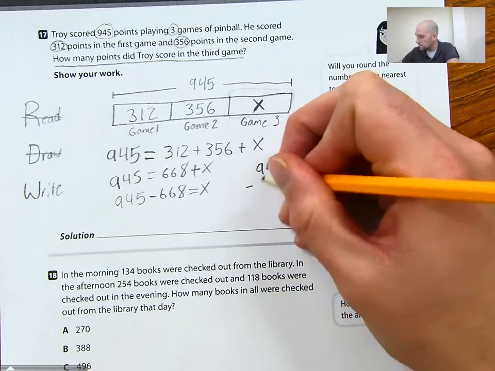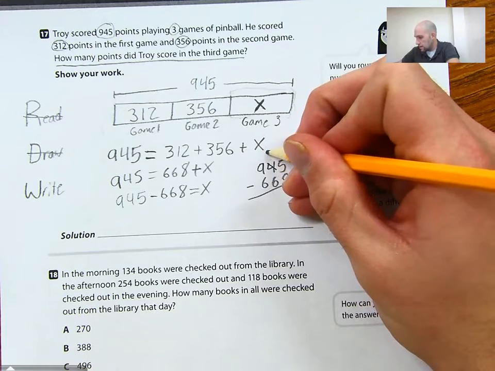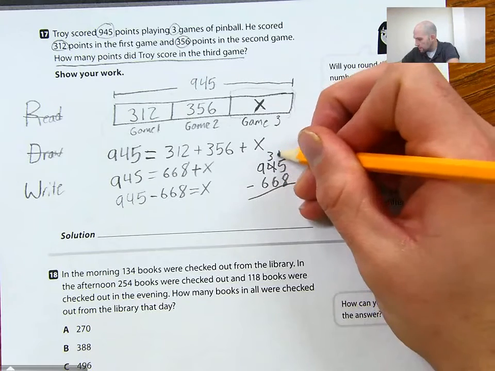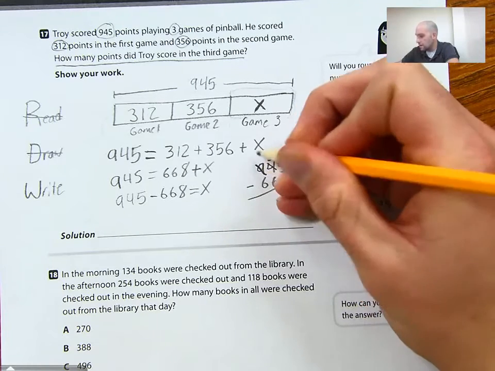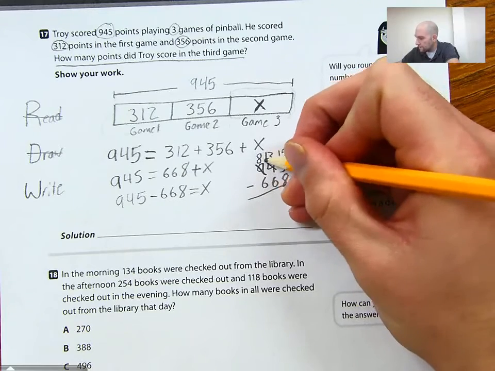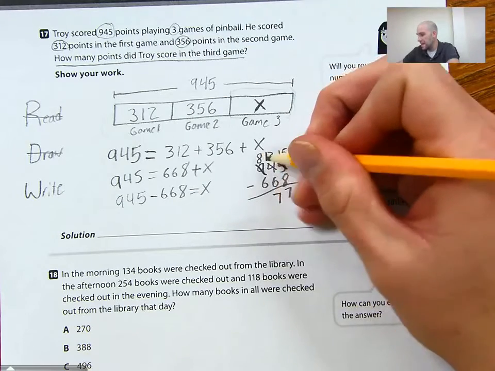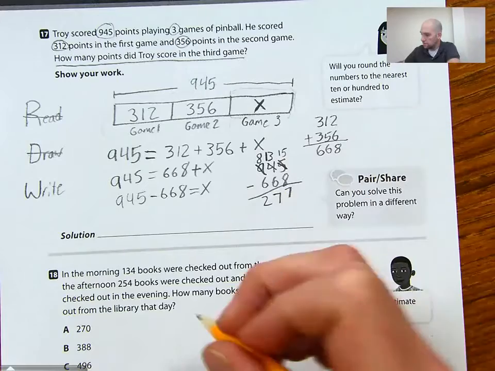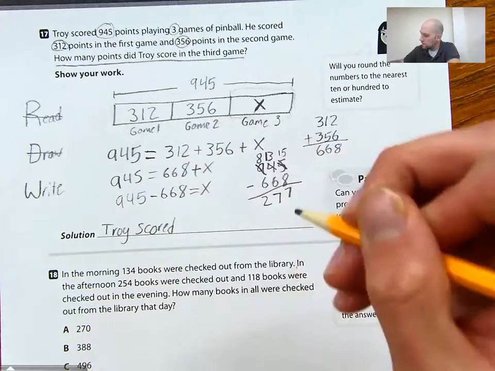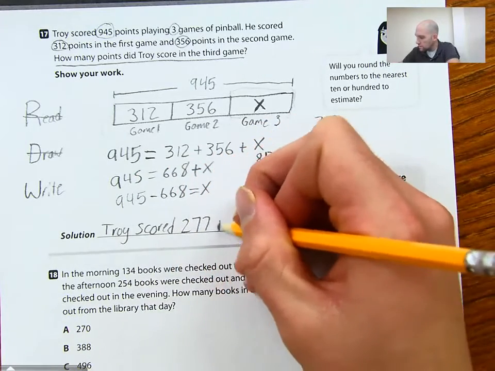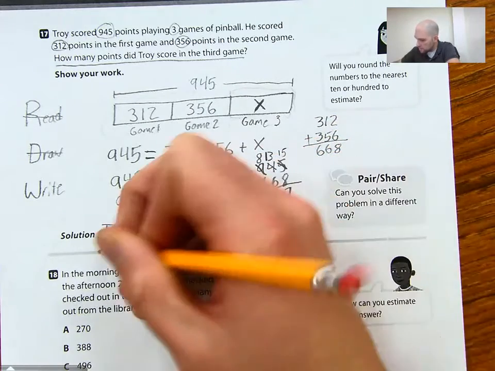945 minus 668 equals, I'll need to borrow here, and I get 15 instead of 5. 15 minus 8 is 7. I need to borrow again for my hundreds place. I'll have 8. Now I have 13 here in my tens place. 13 minus 6 is 7. And then 8 minus 6 is 2. So Troy scored 277 points in the third game.